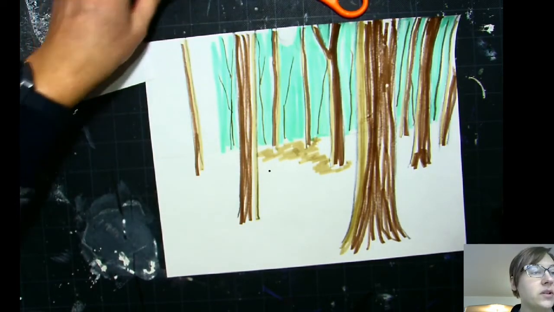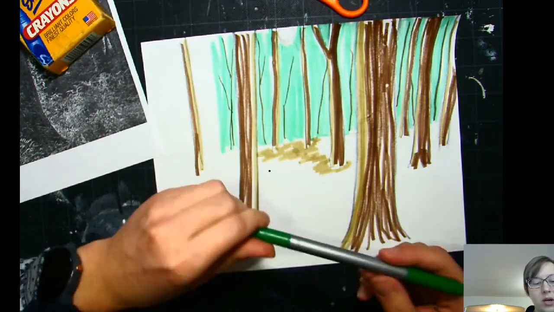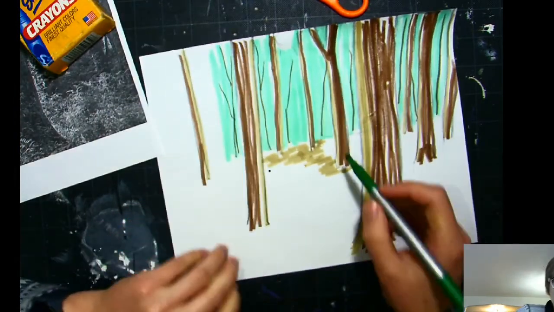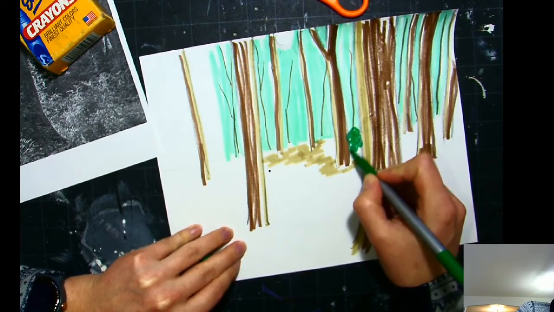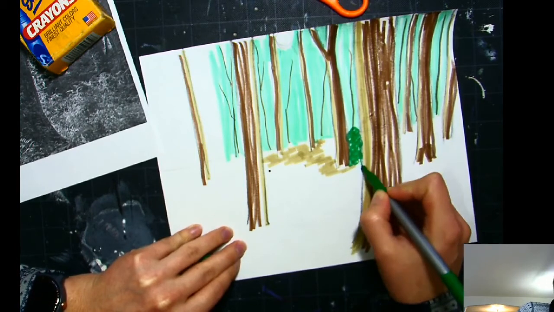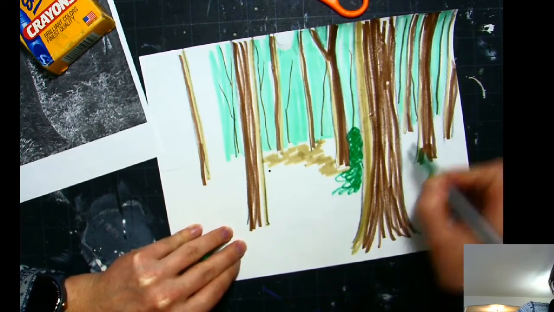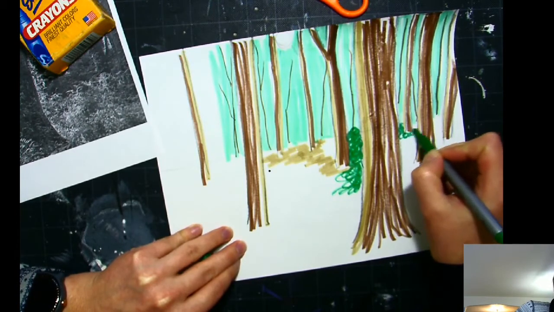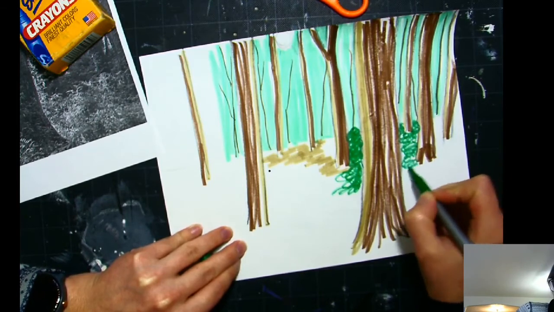There's a lot of different ways you could do it. You could use crayon, you could use marker, you could use both. You can go in and say, well, a lot of times these bushes in the forest look like curly, so I'm making little circles to add some texture to it. You can go in and color in little round circles. That's one way to do it.